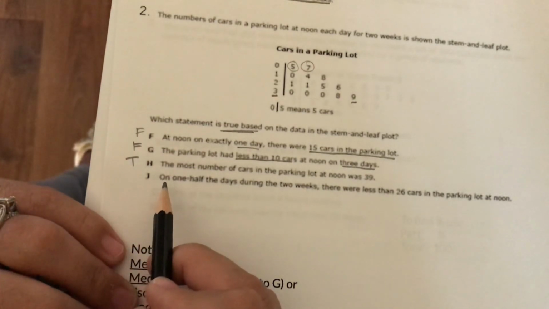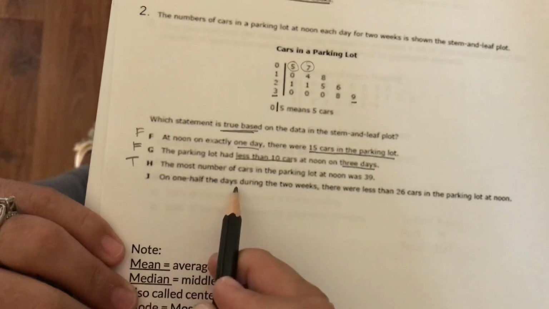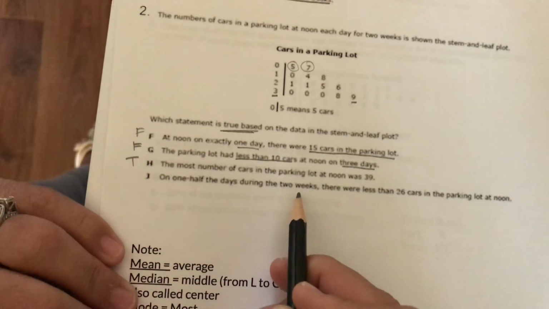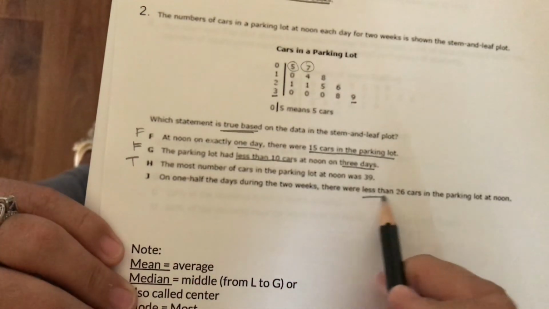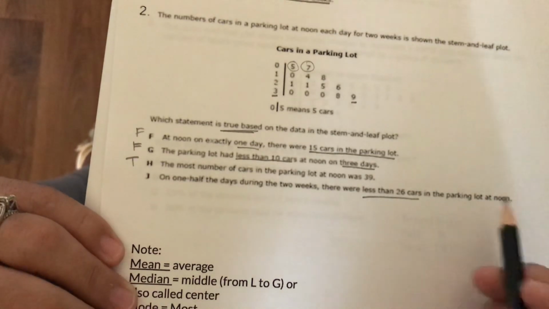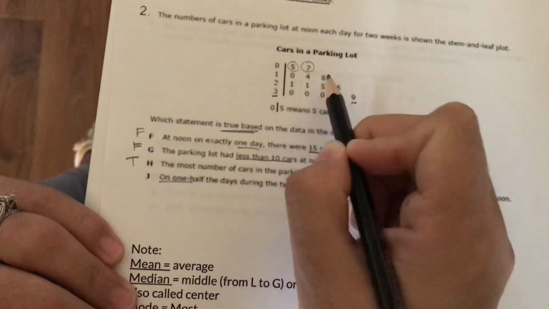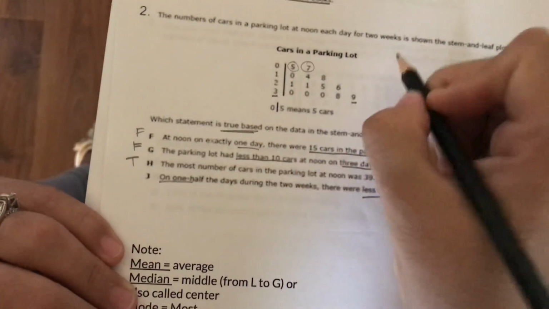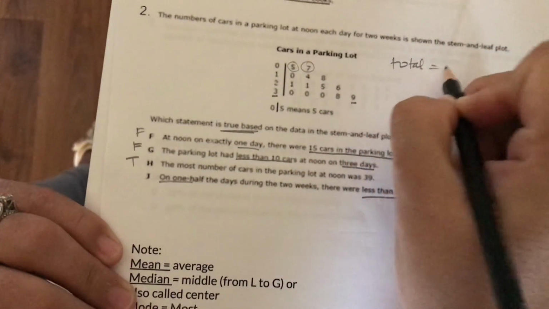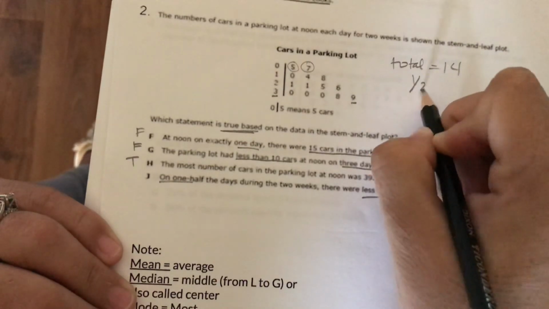1/2 of the days during the 2 weeks, there were less than 26 cars at noon. 1/2. So if we count these, that's 4, 8, 9, 10, 11, 12, 13, 14. If it was a total of 14, then half is 7.